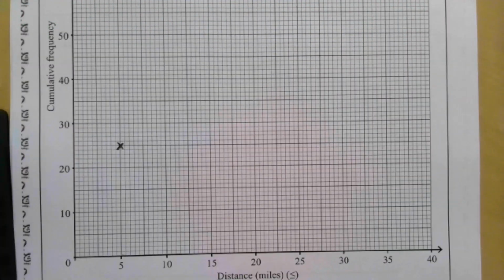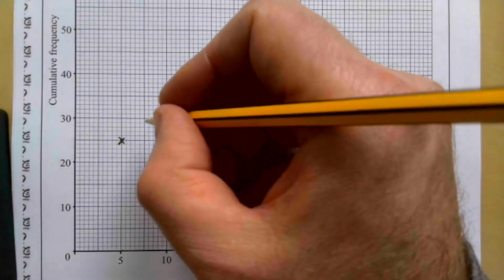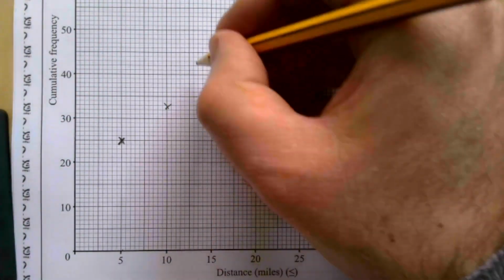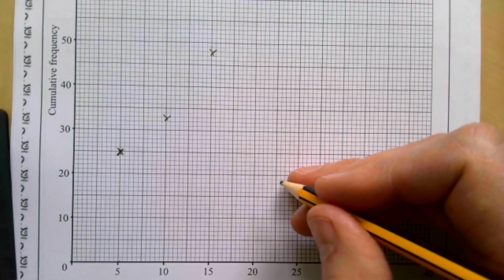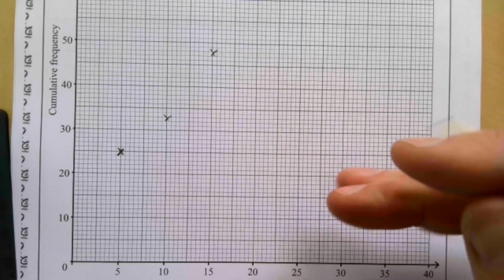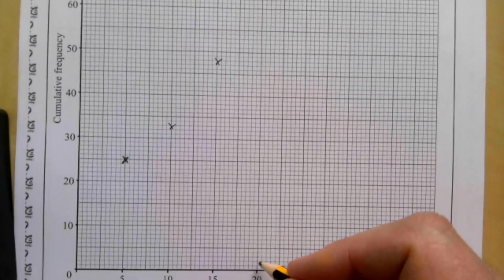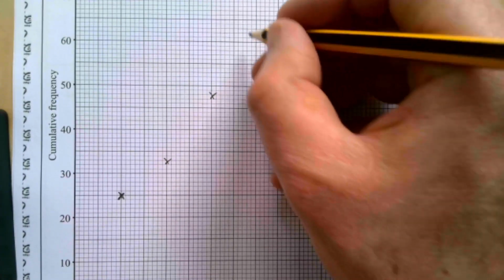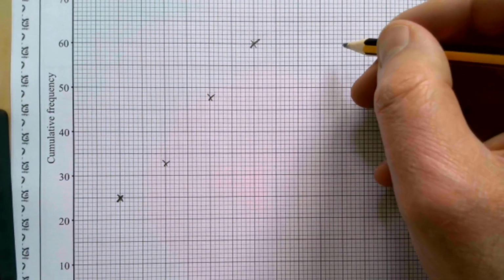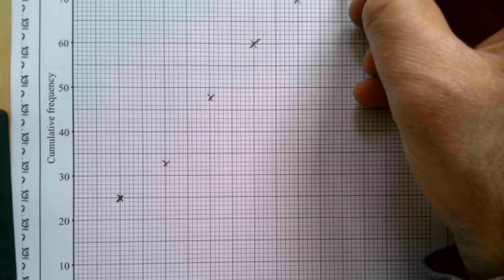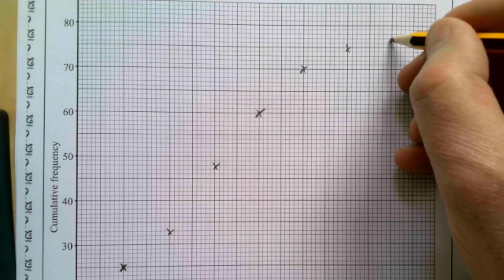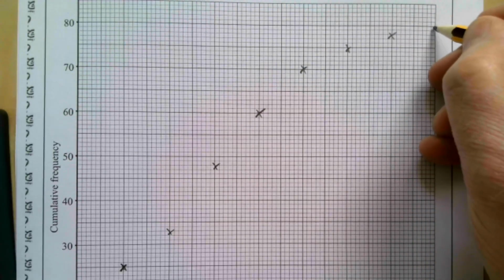Next, 10 and 33. Then 15 and 48. Then 20 and 60. We can just about see 60 here. 25 is 70. 30 is 75. 35 is 78. And then 40 is 80.